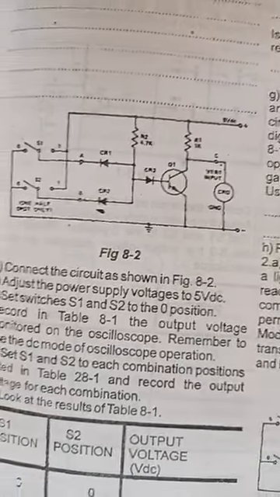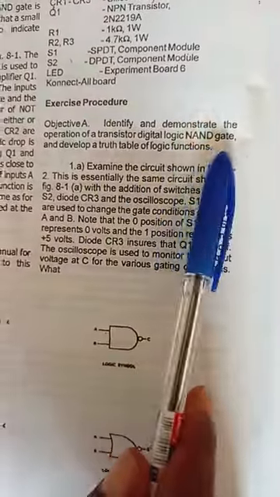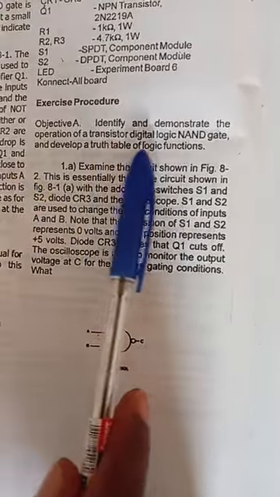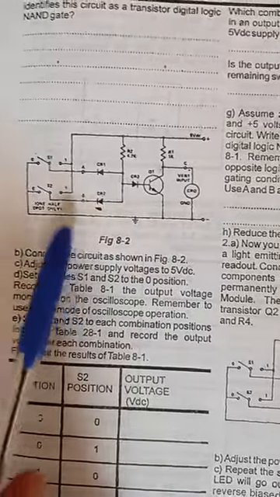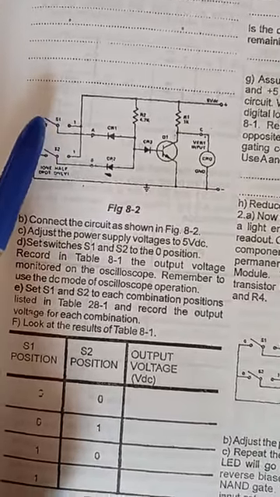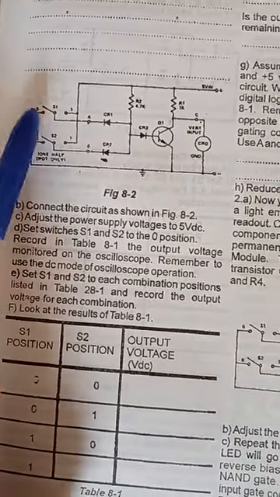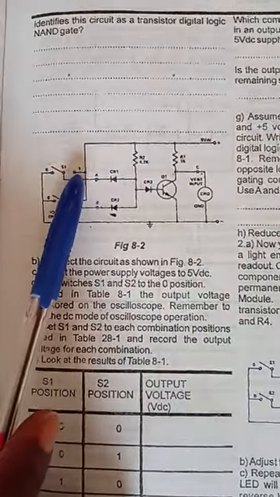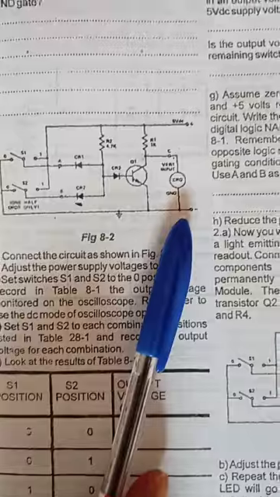Let's look at objective A. Identify and demonstrate operation of a transistor digital logic NAND gate and develop a truth table of the logic function. Now, examine the circuit as shown in 8-2. This is the circuit given to us. We have to find switch 1 and switch 2, and those switches are our input. So input A, input B, and those input signals will be in two positions, either off or on. Off is 0, and on is 1.